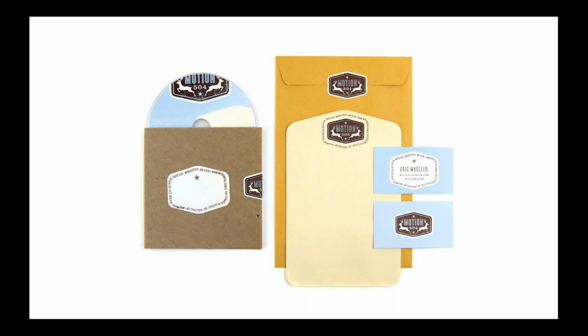But actually, this is just a plain manila envelope, but you put the sticker on there and suddenly it becomes branded and special.